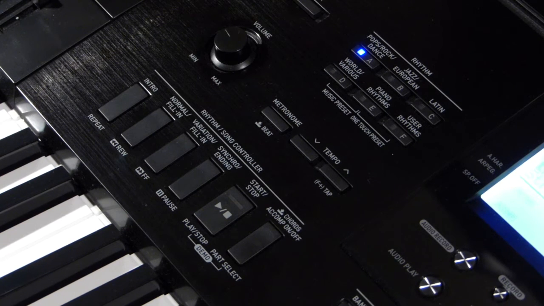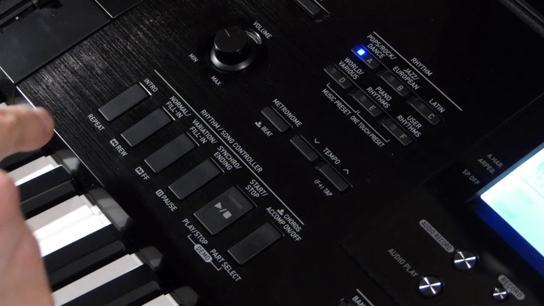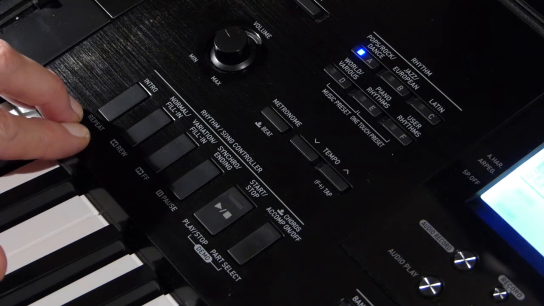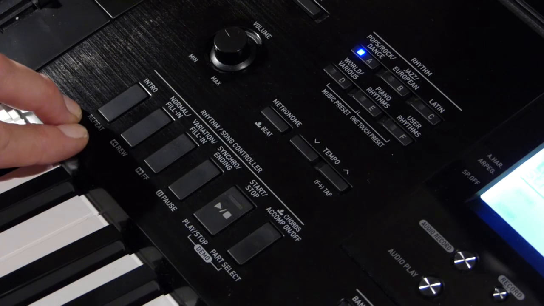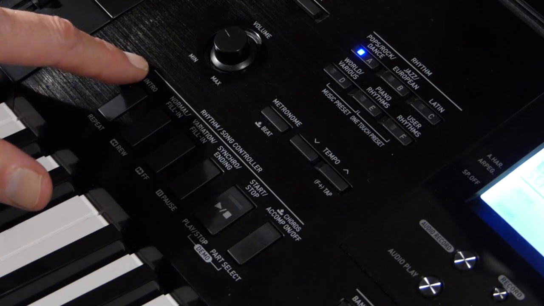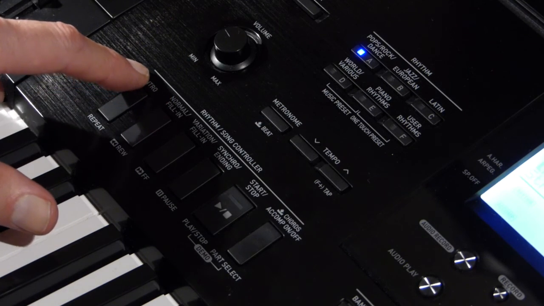So the rest of this is actually just setting up the rhythm section here. We now have the rest of these buttons to become knowledgeable on. On top, you'll see the printed rhythm.